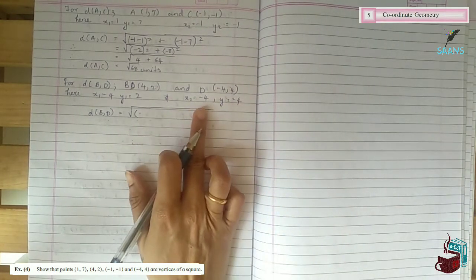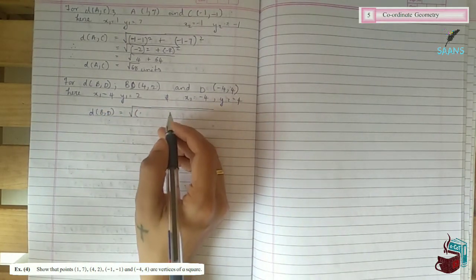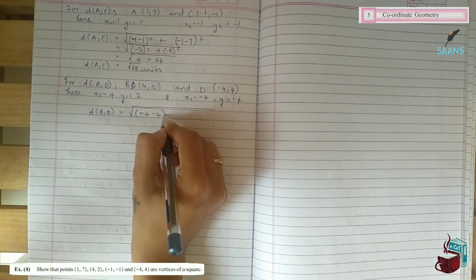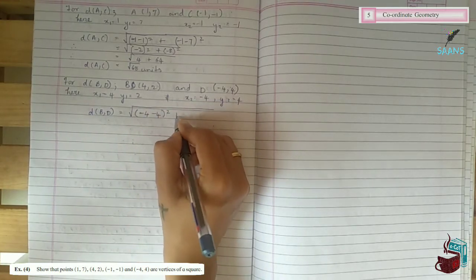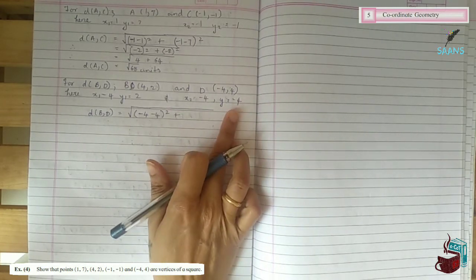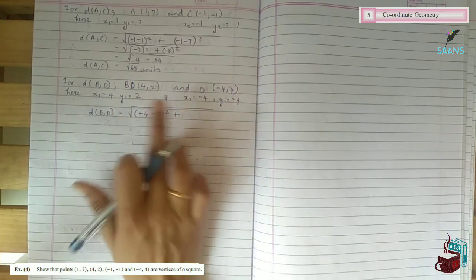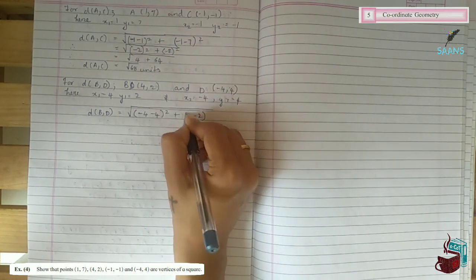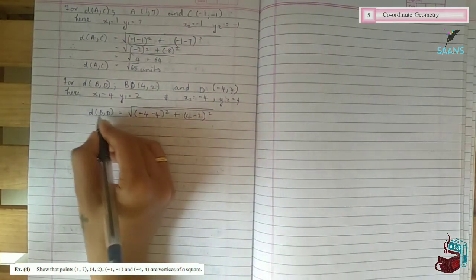x2 minus x1, minus 4 minus 4, the whole square plus y2 minus y1, 4 minus 2, the whole square.